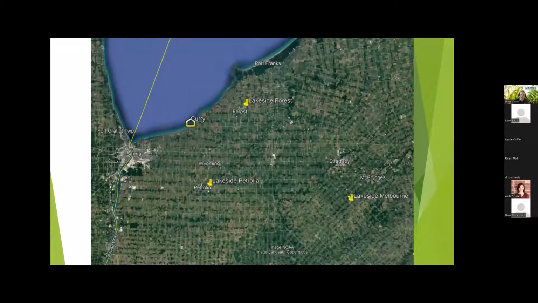So this is just a snapshot of our retail locations at Lakeside. We've got Forest, Petrolia, and Melbourne, and we have 2 fertilizer blending facilities, as you may know, one in Forest and one in Melbourne. And we pride ourselves on having excellent on-time delivery from our extensive trucking fleet, and it's made us able to service quite a large area. And Lakeside covers Lambton, Middlesex, and Kent counties.